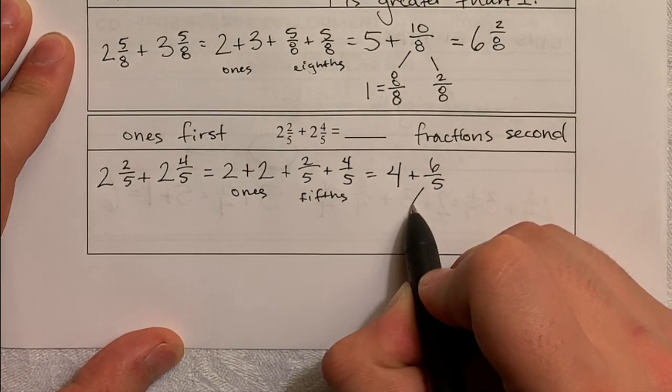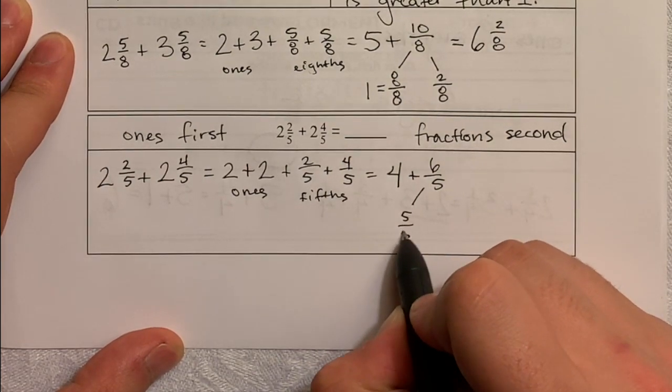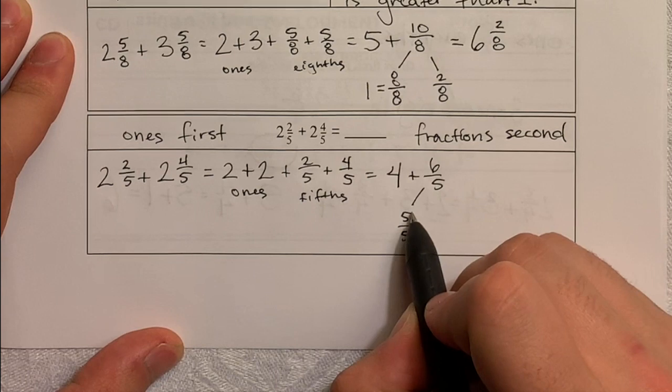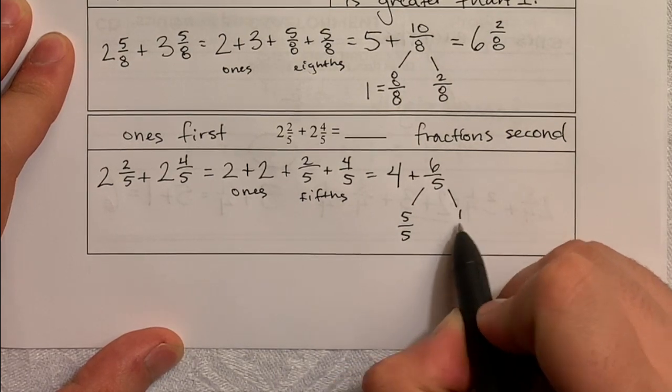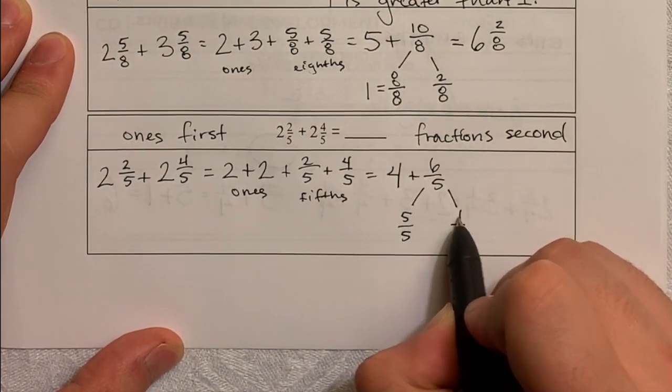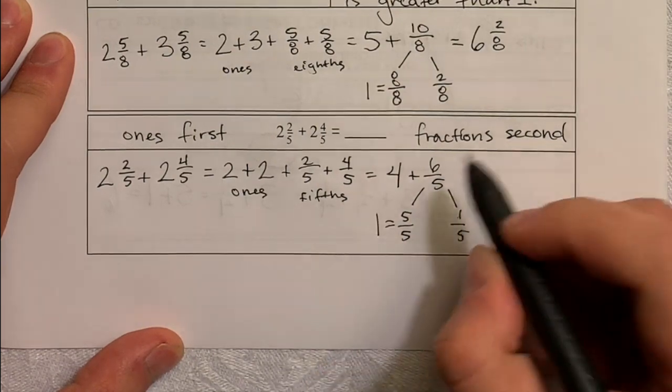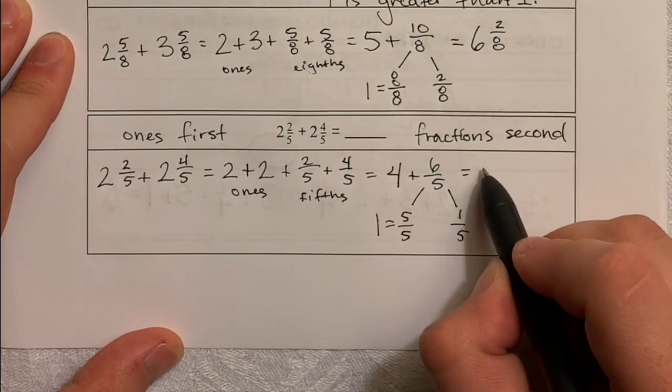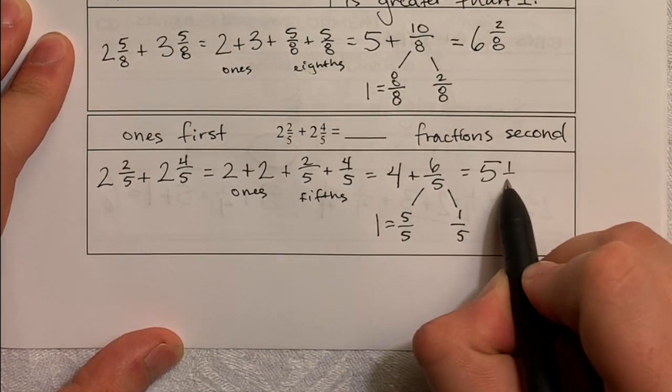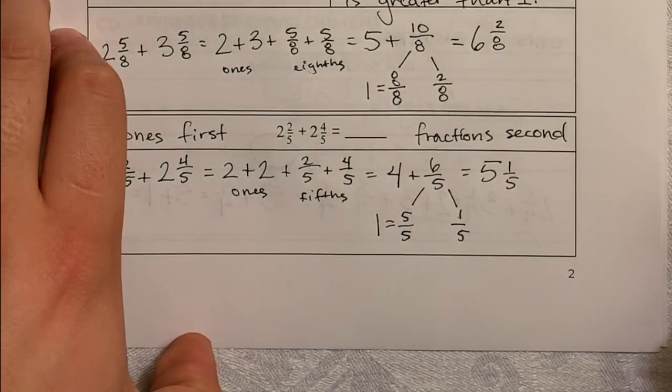Over here, I pull out a 1. I make my numerator match my denominator. And if I pull out 5, I have 1/5 left over. 5 plus 1 is 6/5. Now I add 4 plus 1, that's the same as 5, plus 1/5. I add the extra. I can't just leave that floating. Here's our second way of adding mixed numbers.